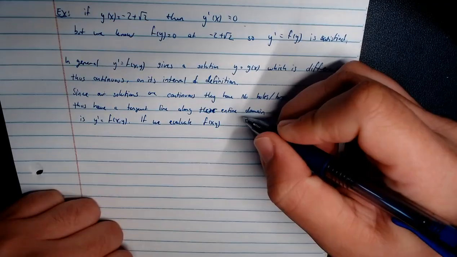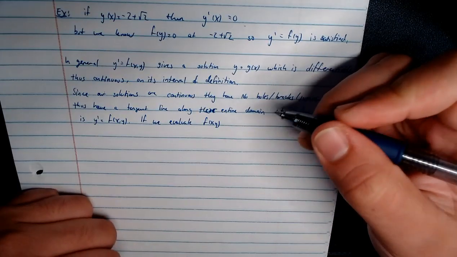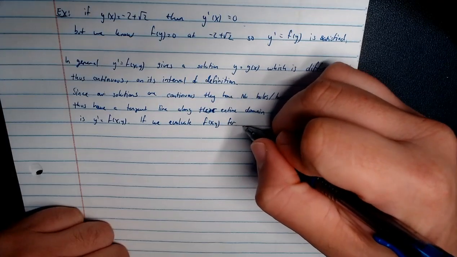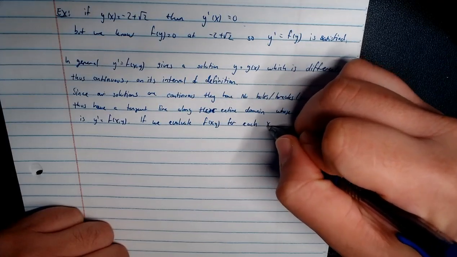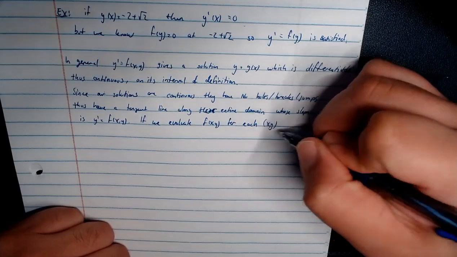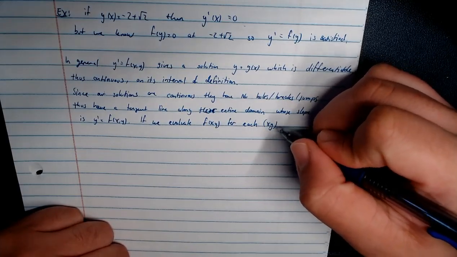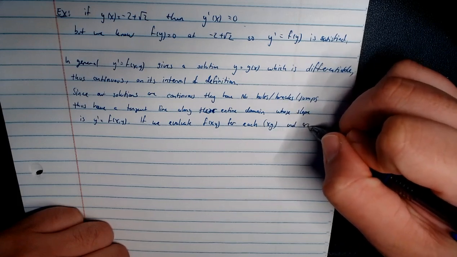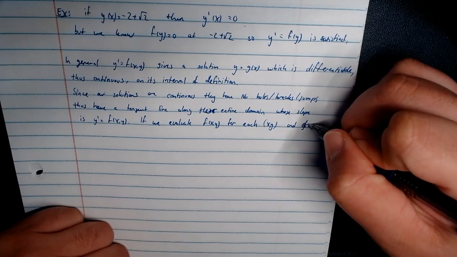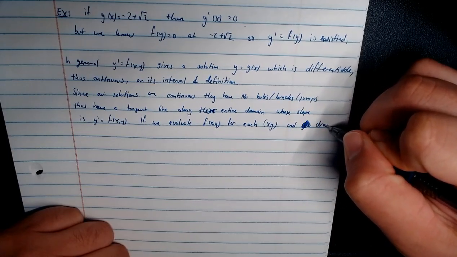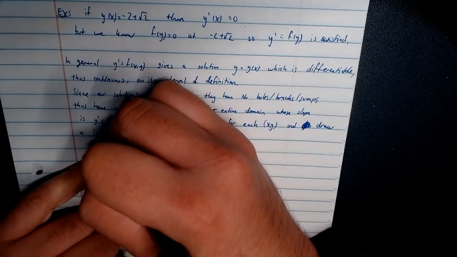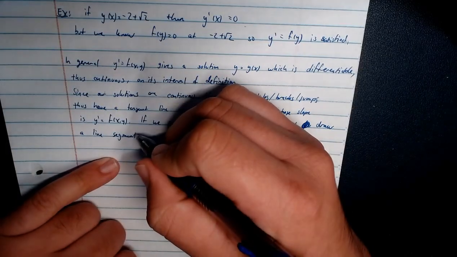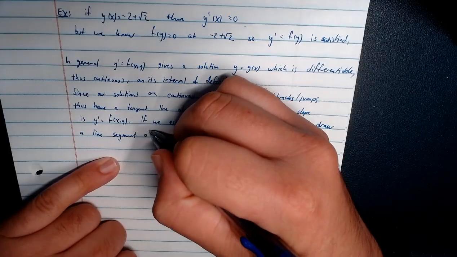Okay, so if we evaluate f of x, y for every x, y in a region in the plane, for each x comma y, and draw a line segment of the tangent line at each point.